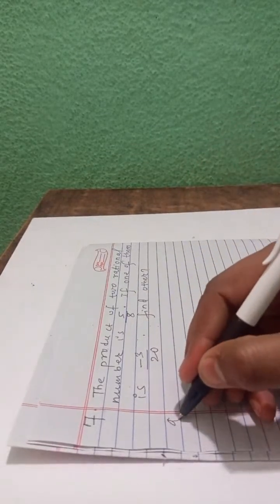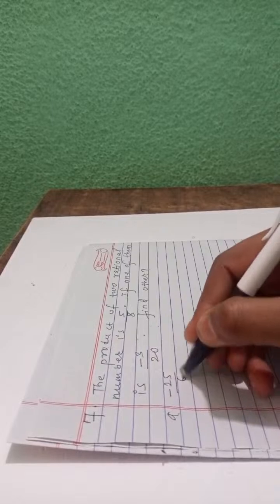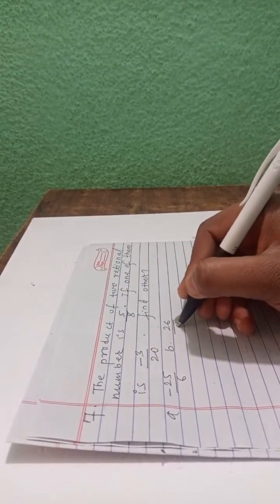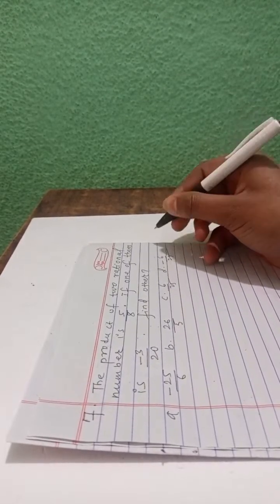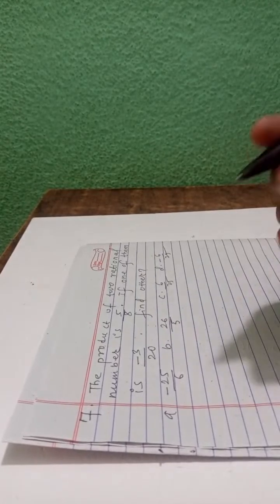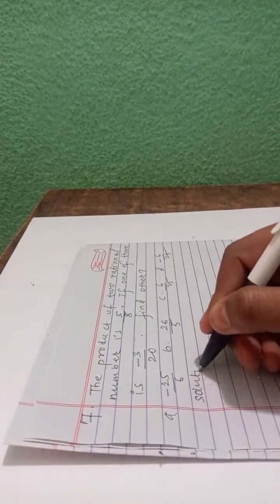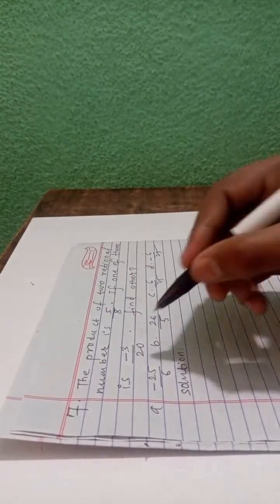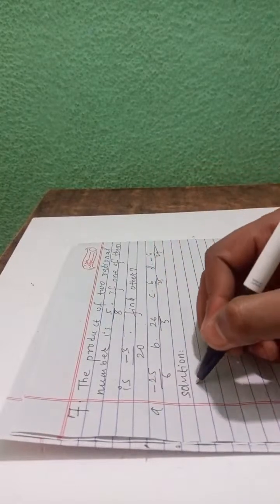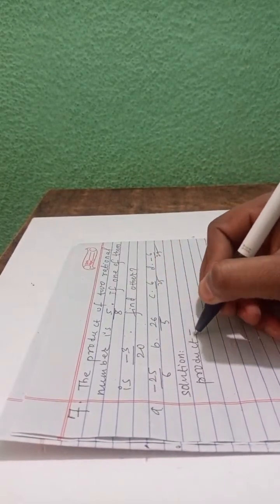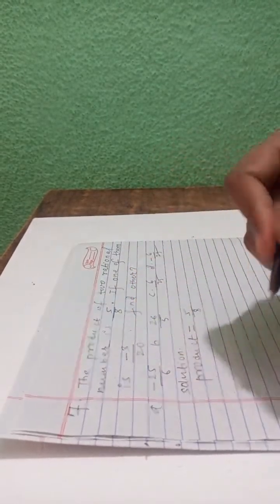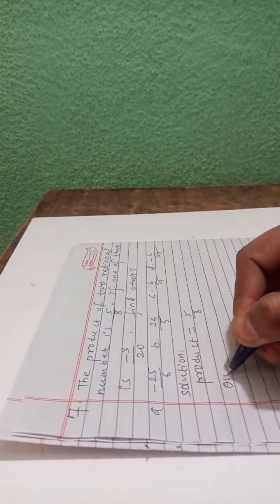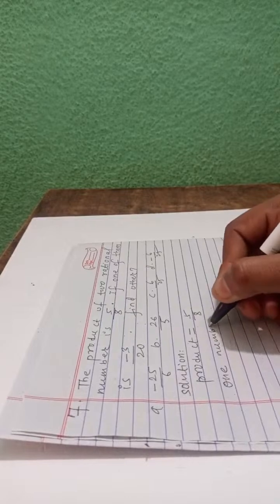The options are: A, minus 25 by 6. B, 26 by 5. C, 6 by 25. D, minus 6 by 25. Now we will do the solution. The product of two numbers is 5 by 8, so product is equal to 5 by 8. One of them is minus 3 by 20, so one number is also mentioned: minus 3 by 20. What is the other number?